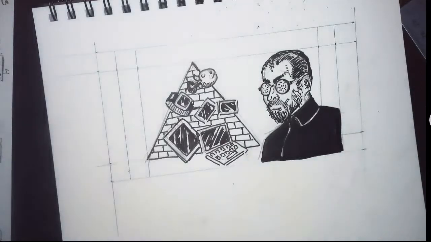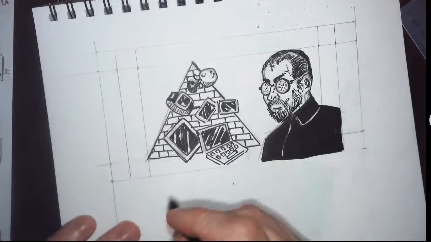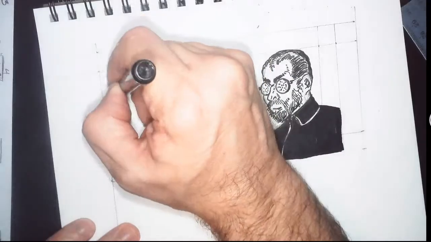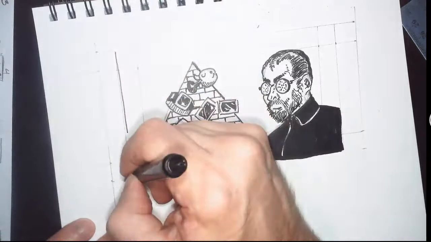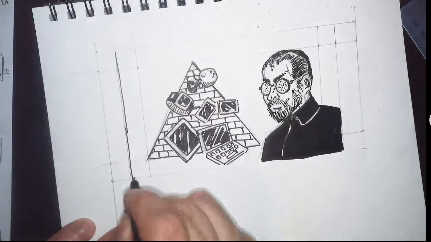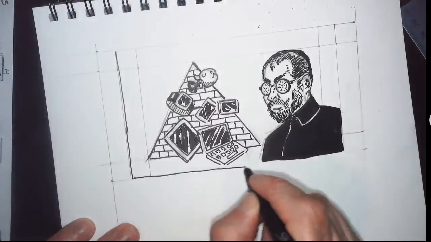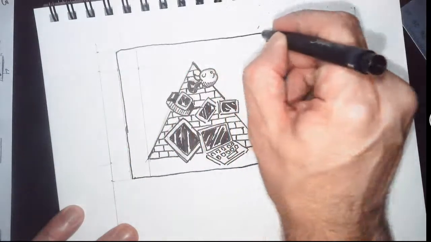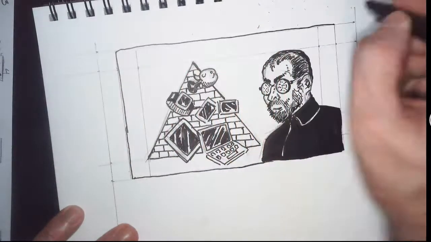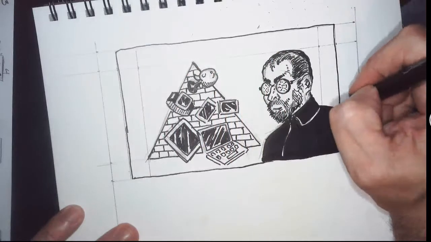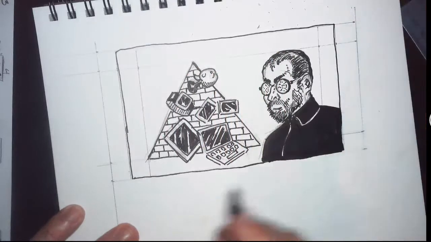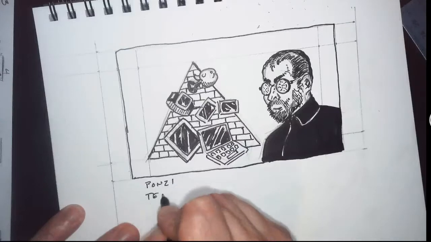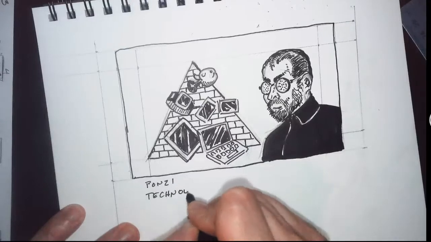Okay, where are we? Okay, I think last time I decided to go ahead and draw these borders. This time I'm not doing it quite as well. It's okay. Alright, and there is our Ponzi Technologist.